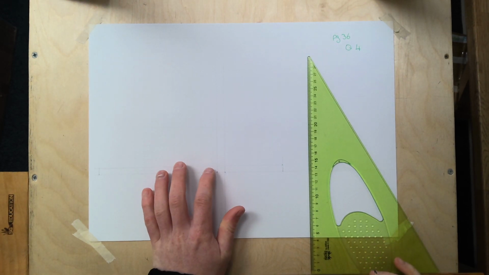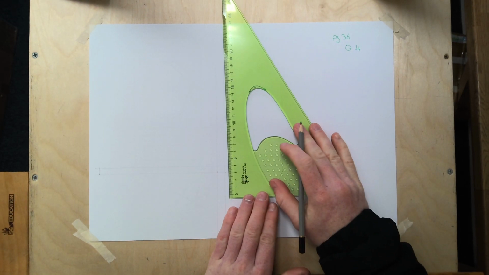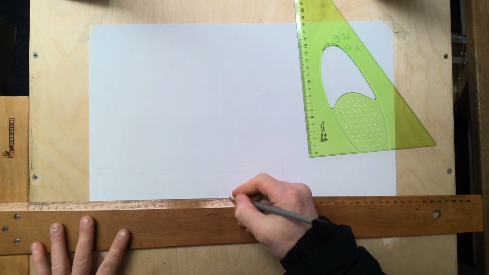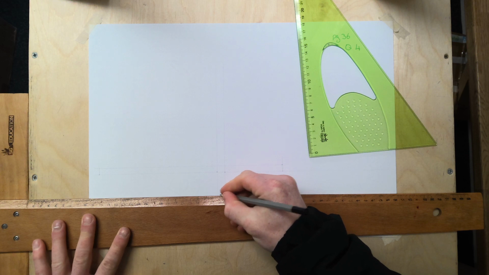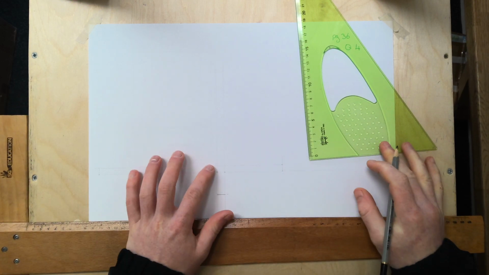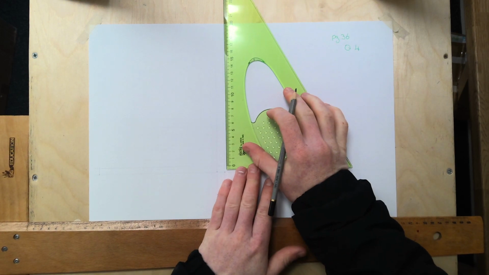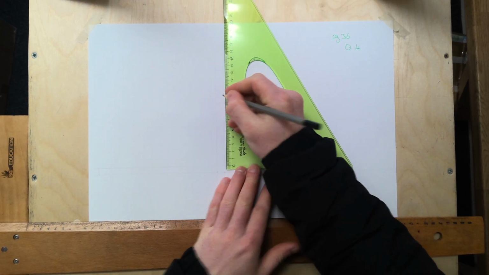And then this is 30 millimeters below here. And from the top line here, it is 100. So it's 100 millimeters up here.